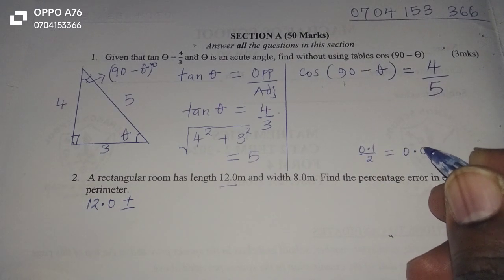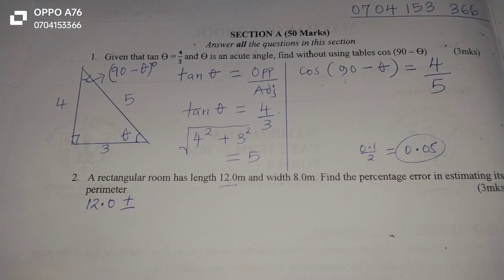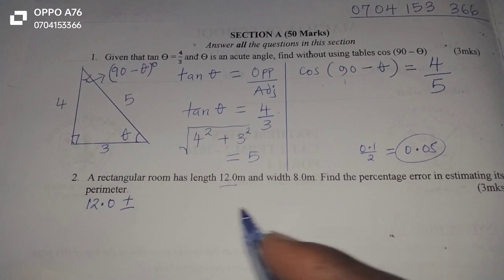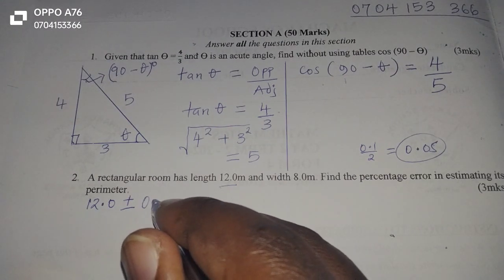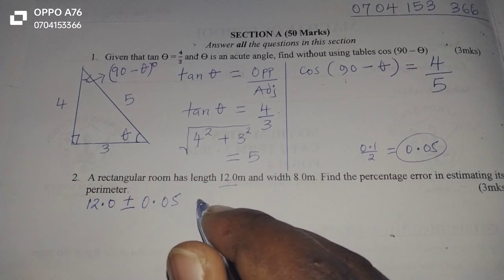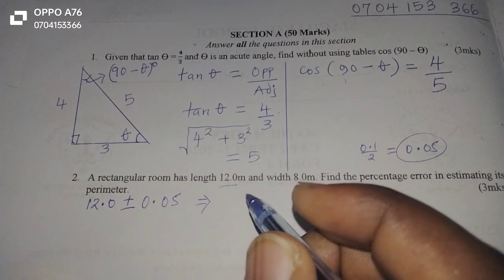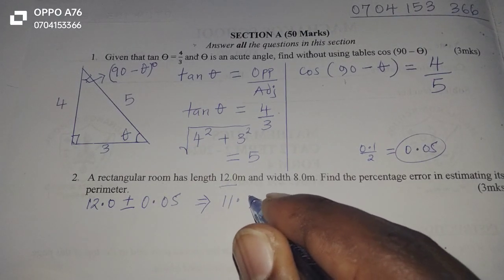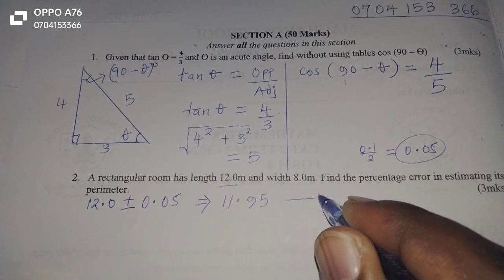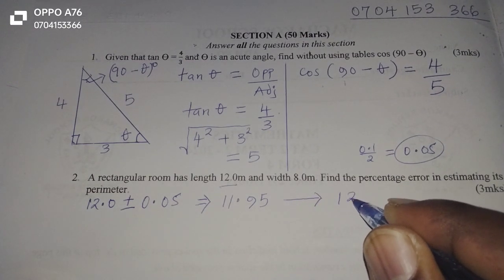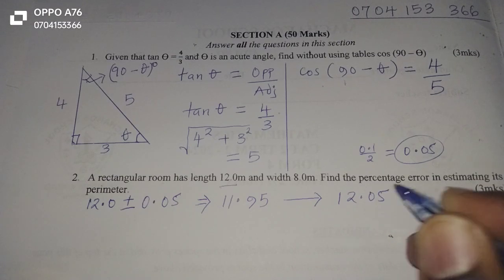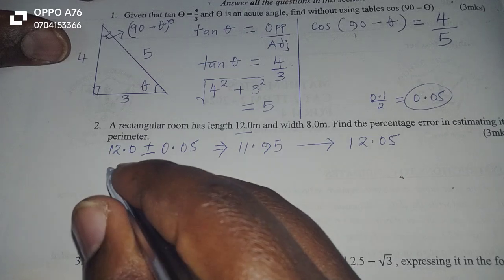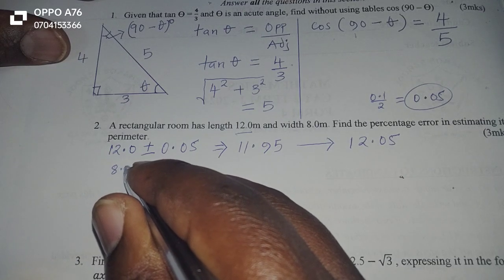This gives us 0.05. This is the absolute error in the recording of both dimensions because they are both to 1 decimal place. So we're going to add and subtract 0.05. When we subtract, you realize that the length is lying between 11.95 all the way to 12.05 meters, of course. The other thing now is the limits of the width.